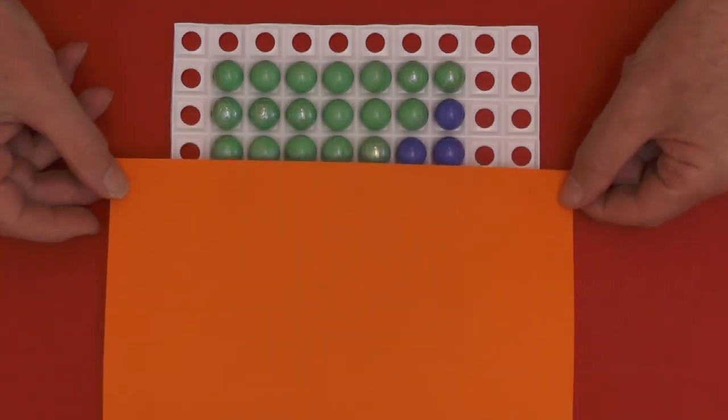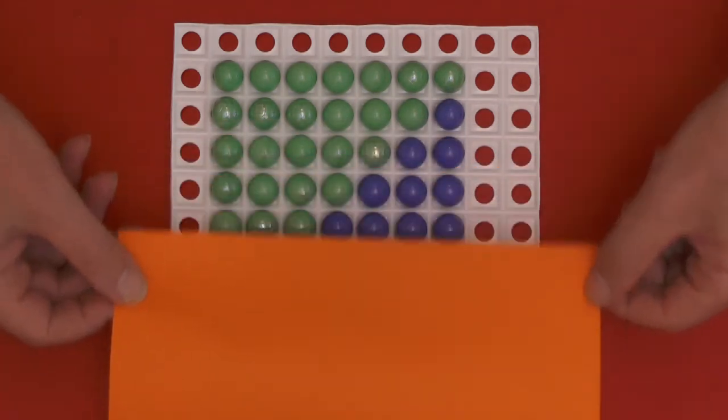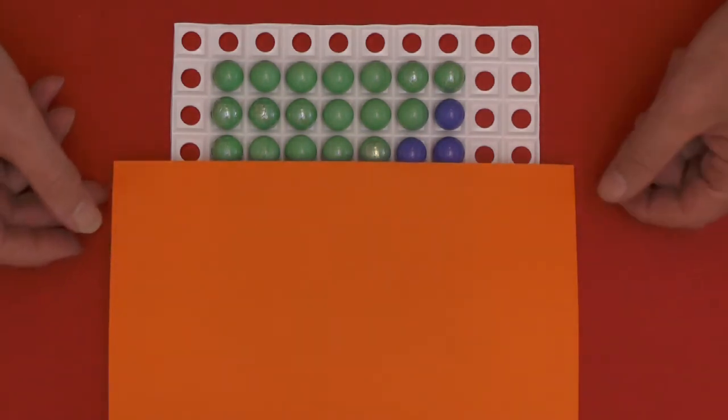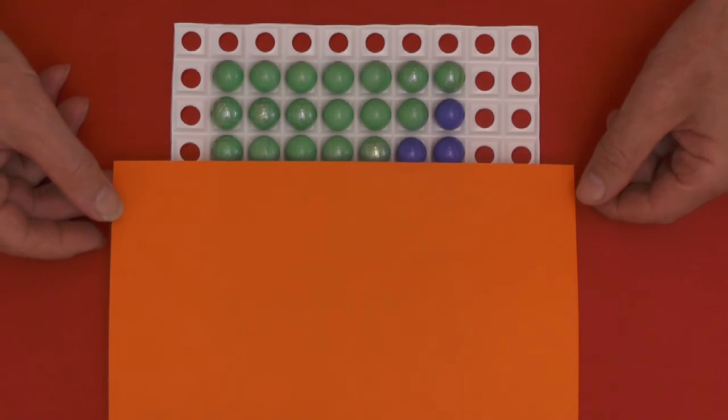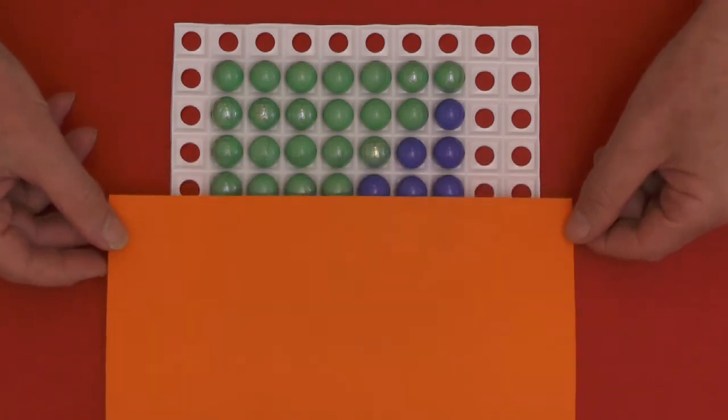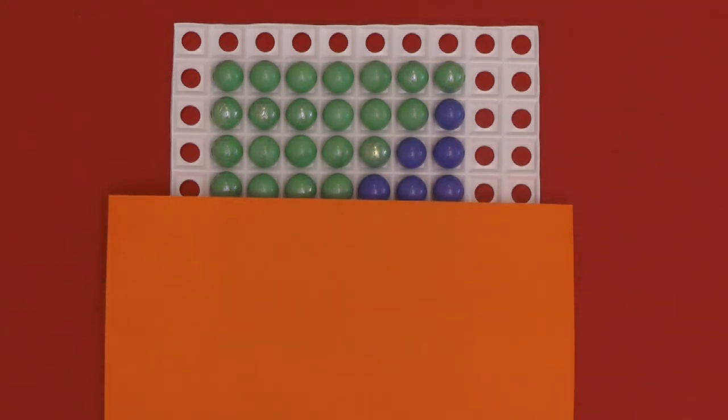And if the children are unsure, they can have a look and then cover up again and then say what the next row is. 7 take away 3 equals 4. And so it goes on.